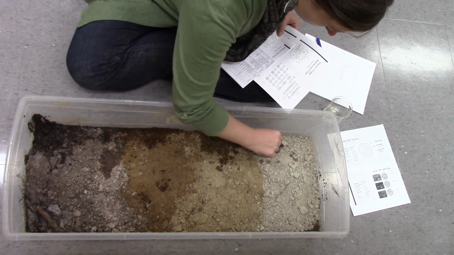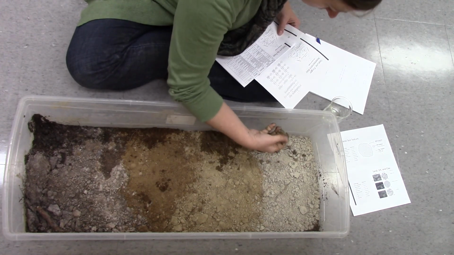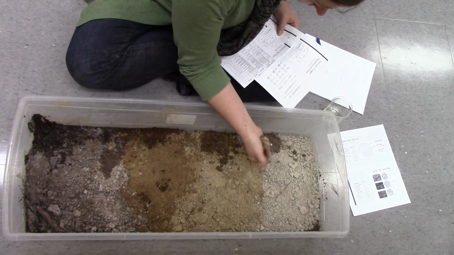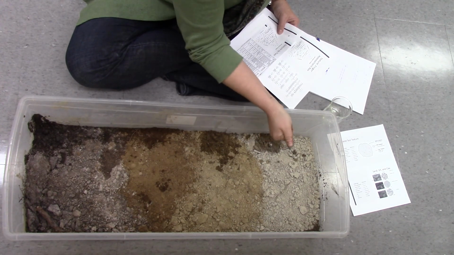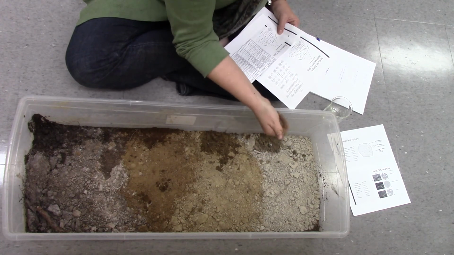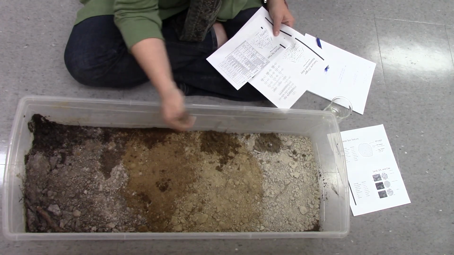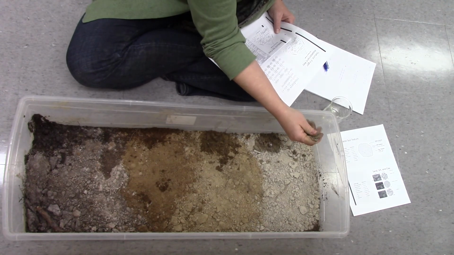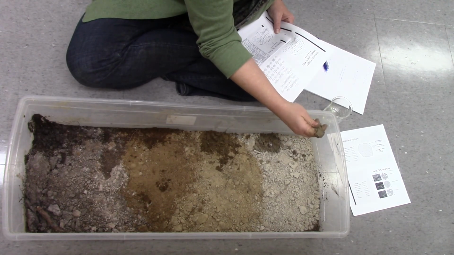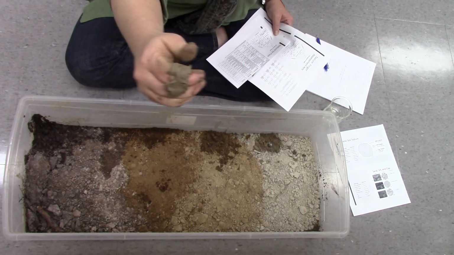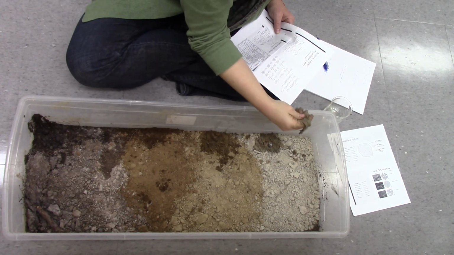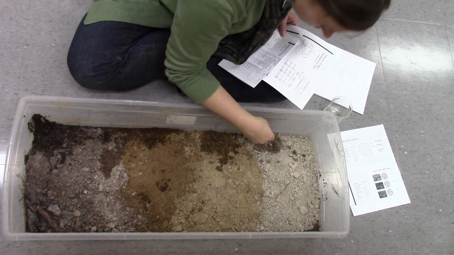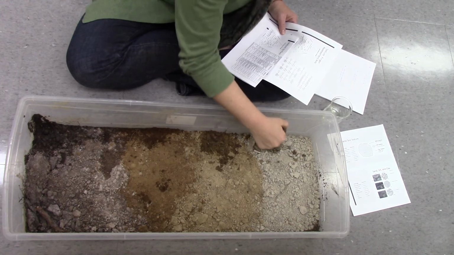I might pick up a little bit more. Oh, look at that! Forming a ribbon, guys. Can you see that? That's over an inch, that ribbon, before it broke off there.